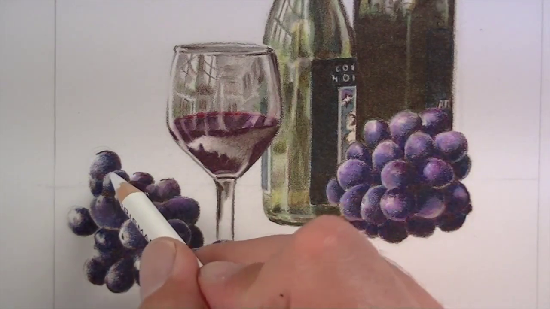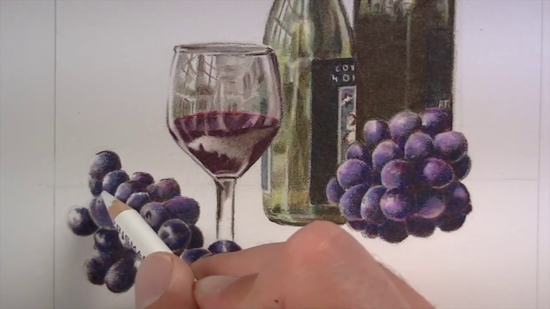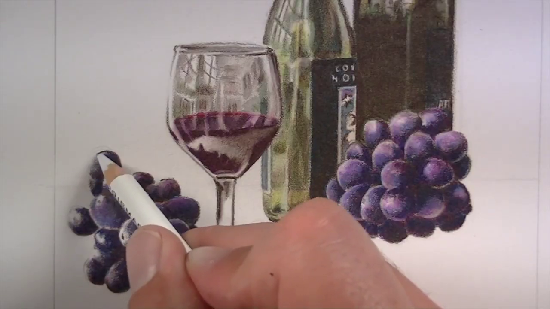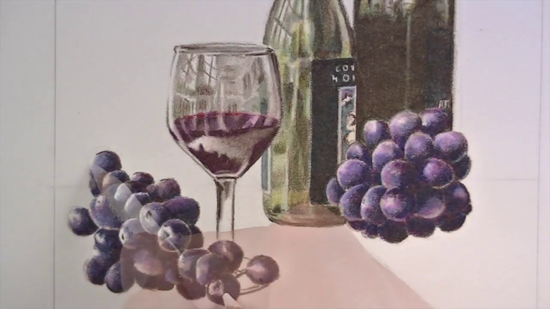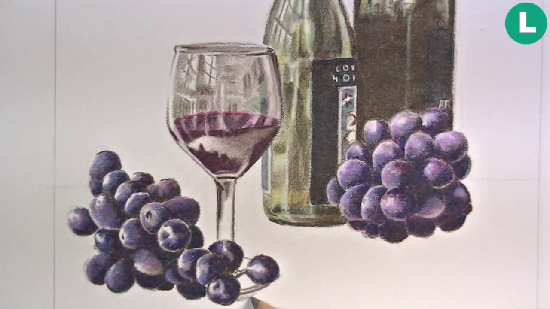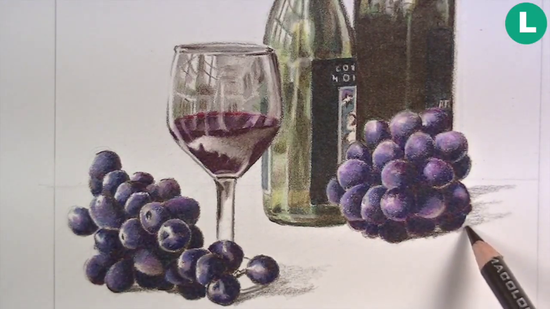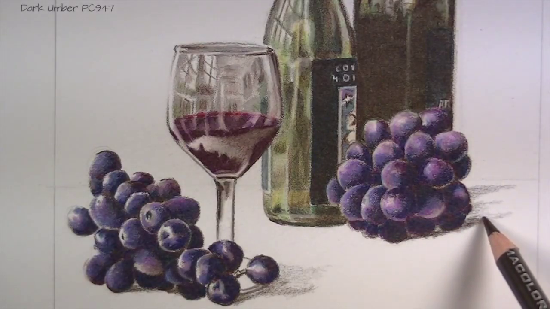I'm careful not to move too much of the indigo blue and dark purple around on the surface, instead preserving some areas of intense highlight, which is more true to the photo reference. Now we're ready to add a bit of cast shadow behind the objects. We'll start with a warm gray, and then we'll layer over the top of that using the dark umber.